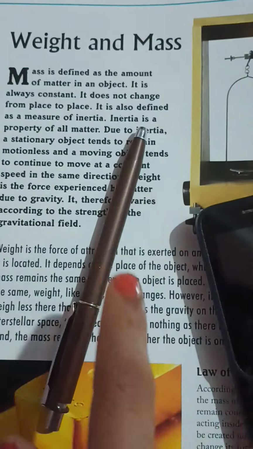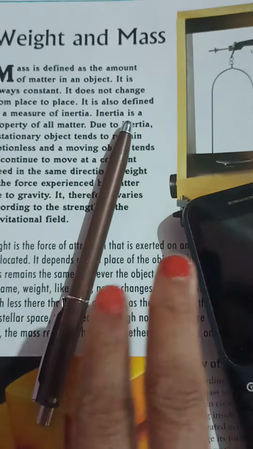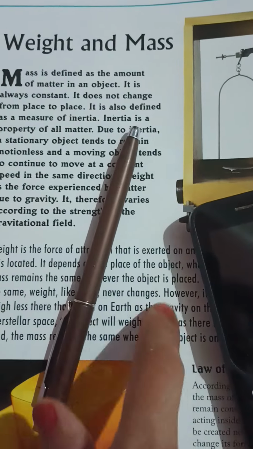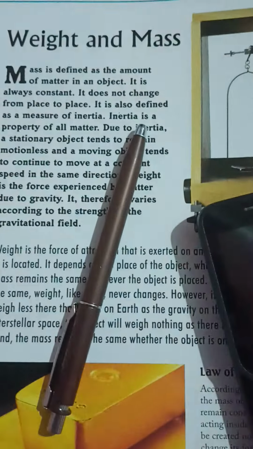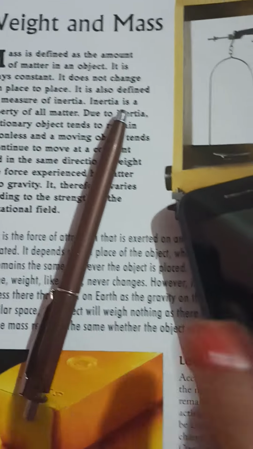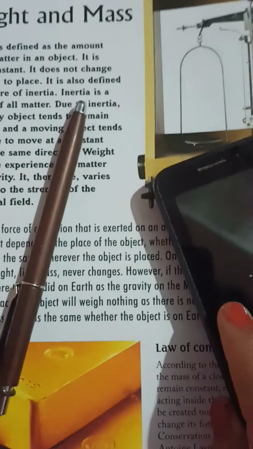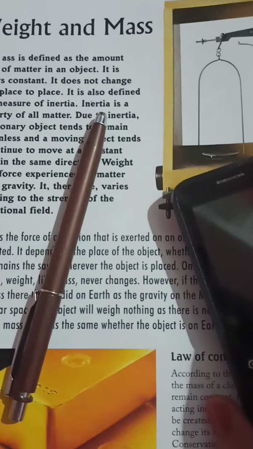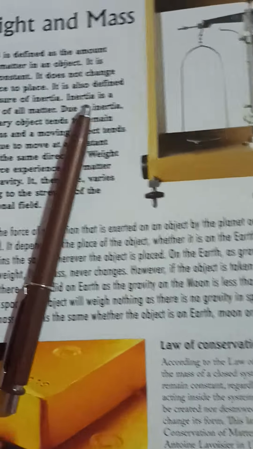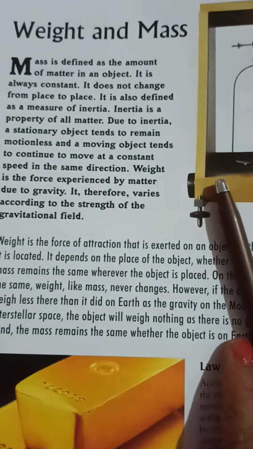Keep in mind, due to inertia these objects will tend to remain in a constant position, in a rest position. It will not move here, there, anywhere. It will try to remain in the same position, meaning rest position.